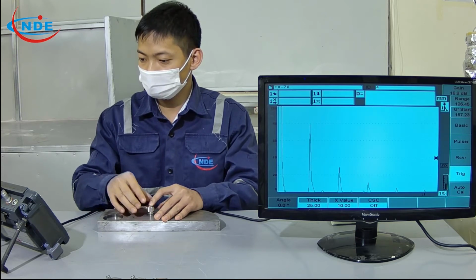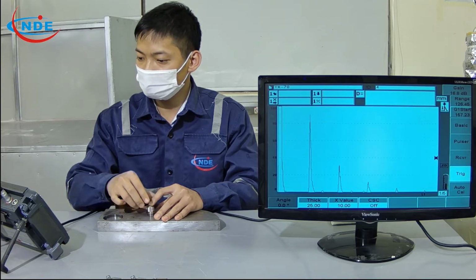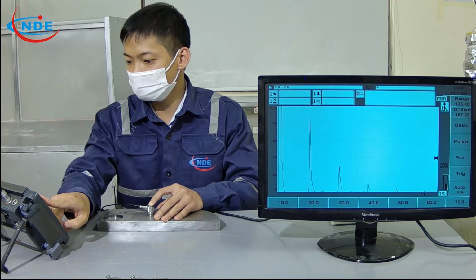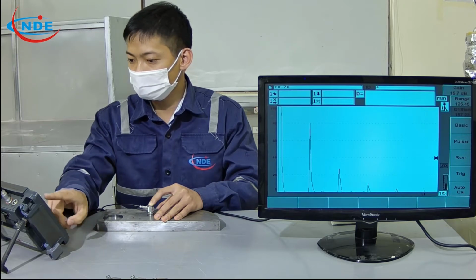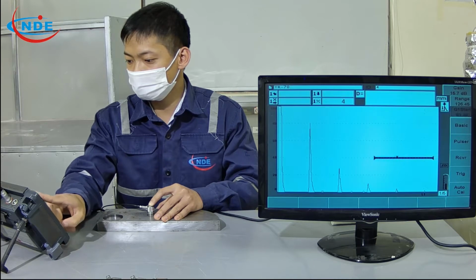And you can see on the screen some back echo indications. The first one is the indication of the first back echo, and the second time, and the third time, and also the fourth time.